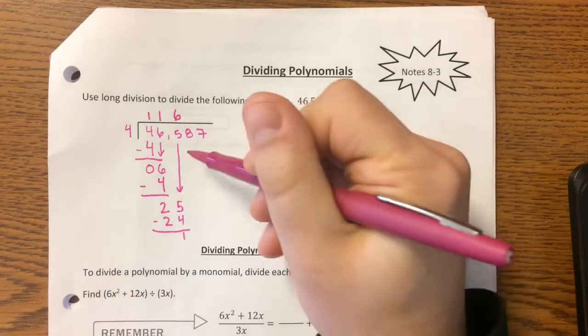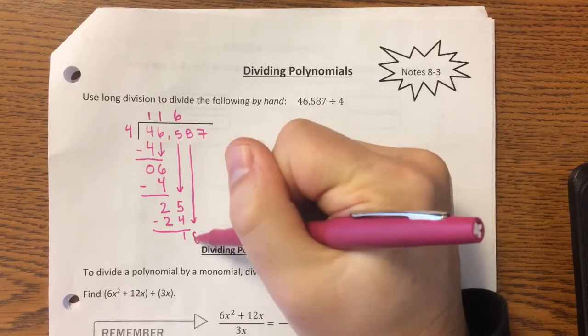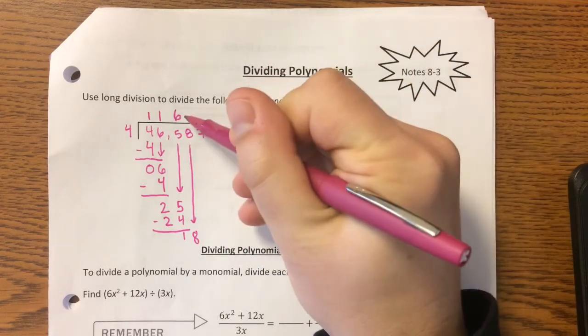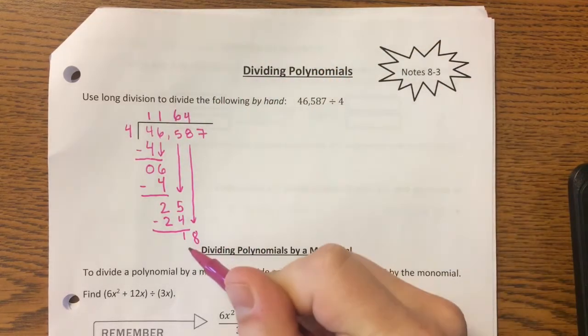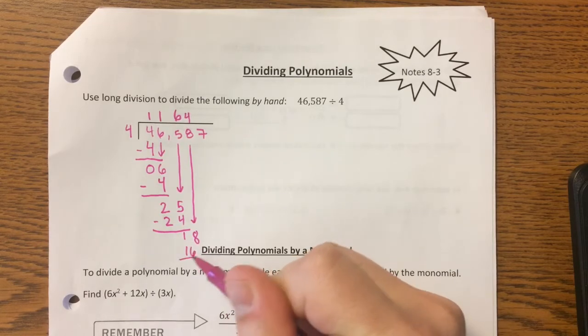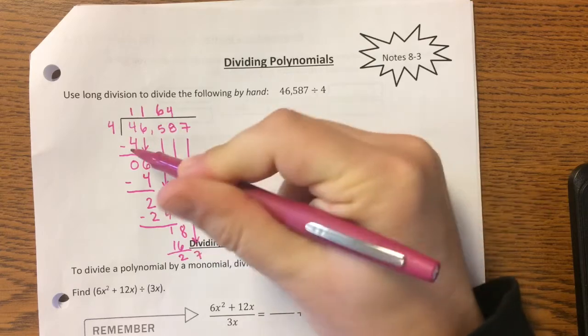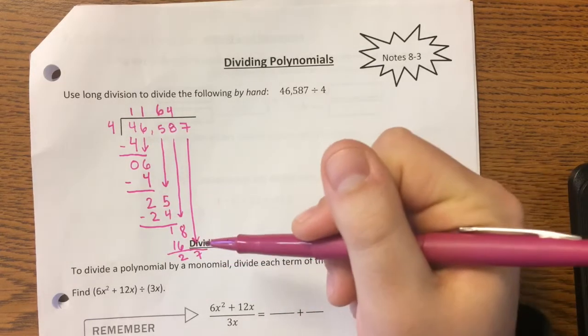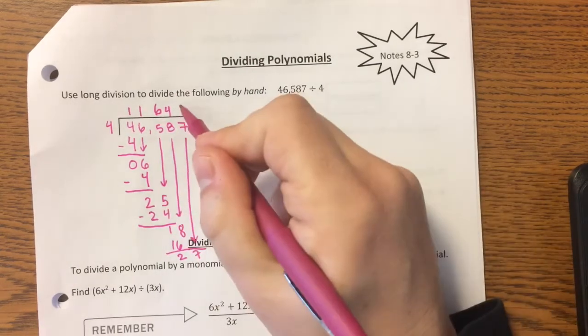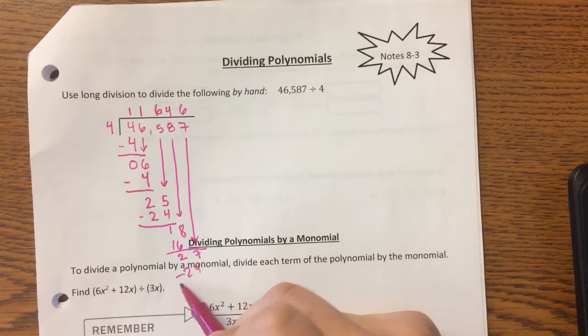All right, so bring down the next number, 18. How many times does it go into 18? 4. Okay. 4 times 4 is 16. Bring down the 7. So how many times does 4 go into 27? 6. So 4 times 6 is 24. That means we have a remainder, right?